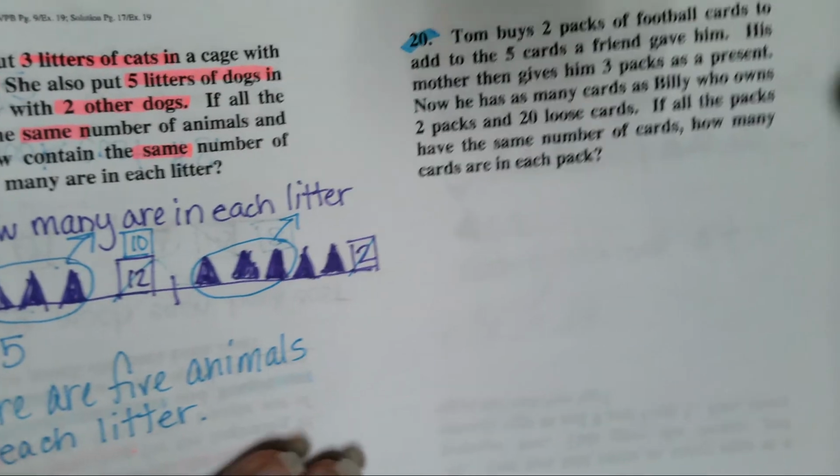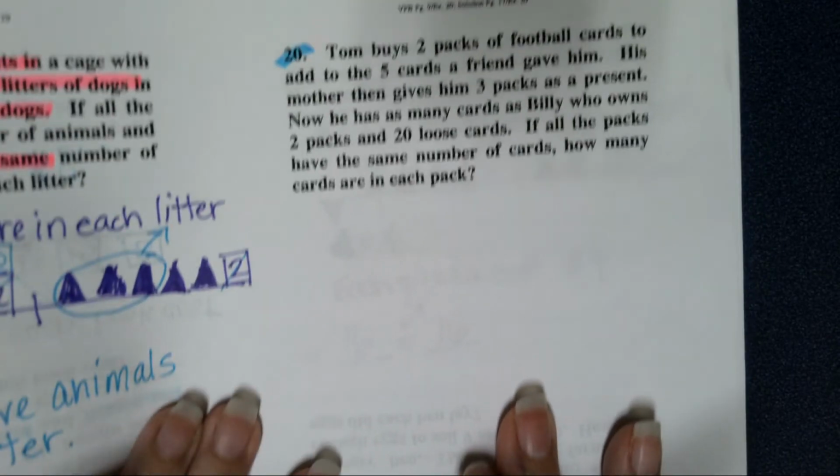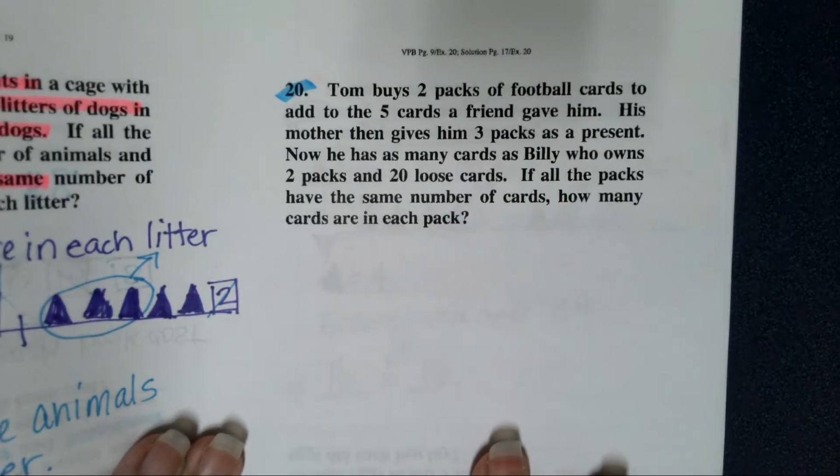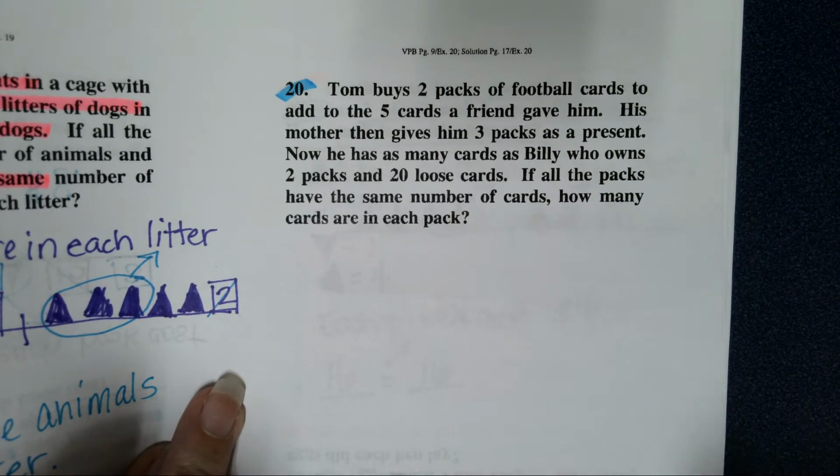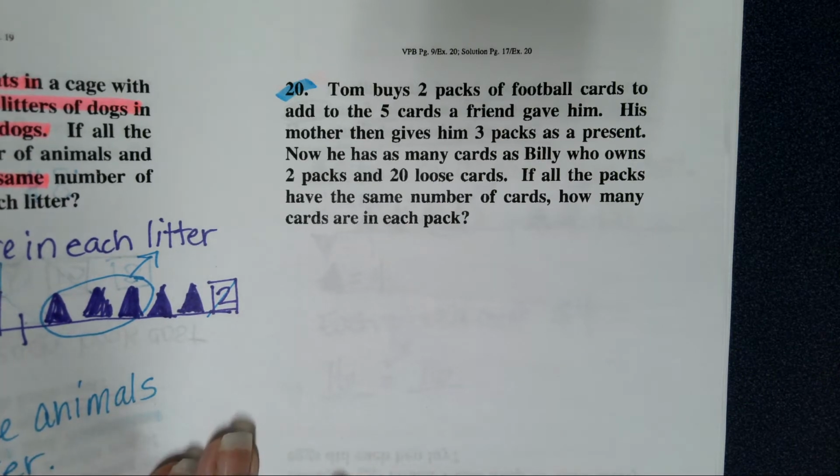Let's move over to problem number 20. Again, we're dealing with groups of things and then individual items. So we're going to set this one up very similarly to the way we set up number 19, the one we just did. So let me highlight again.